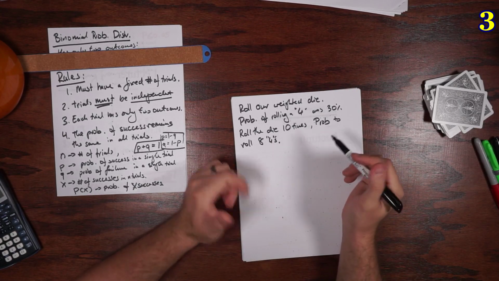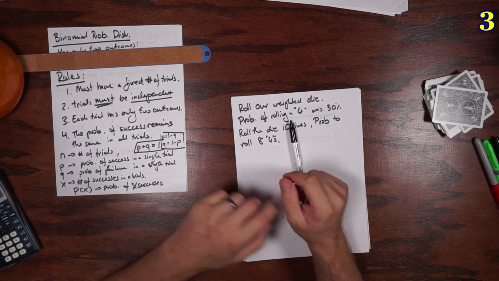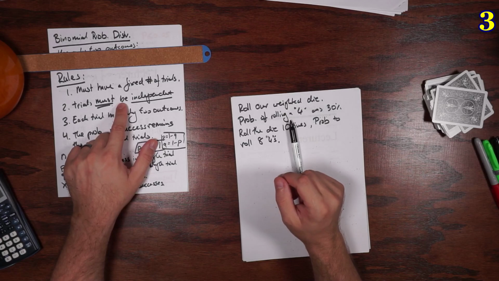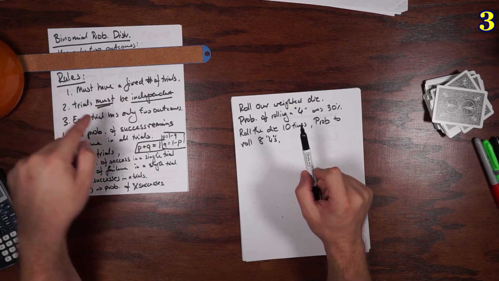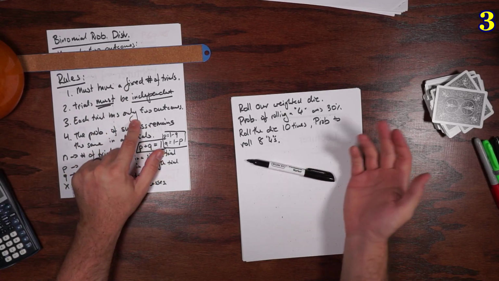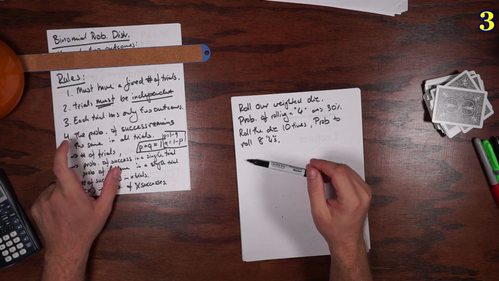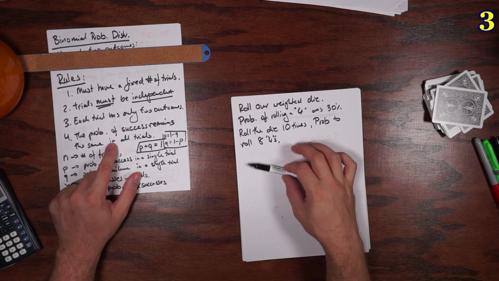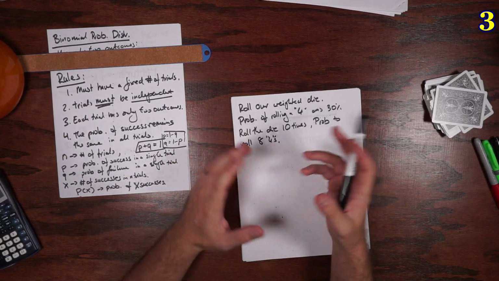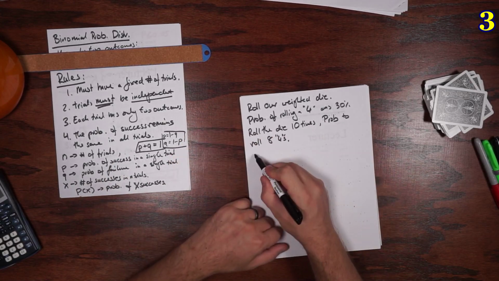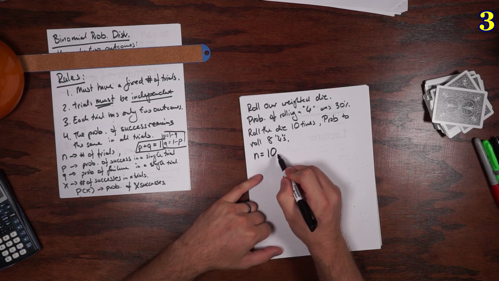So first things first, the rolls of a die are independent. We have a fixed number of trials. Yes, we're going to do it 10 times, right? Each trial must have 2 outcomes. Well, yeah, you either roll a 4 or you don't roll a 4. And the probability of success remains the same in all trials. Yes, because we have the same die, and dice don't change the more you roll them. So let's take a look. N is the number of trials we're going to run. 10, check.